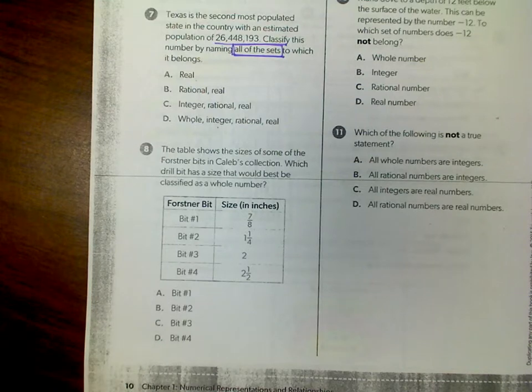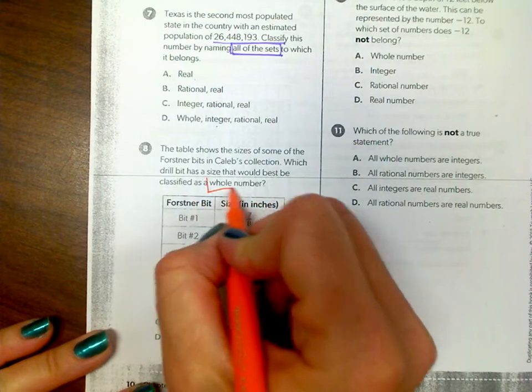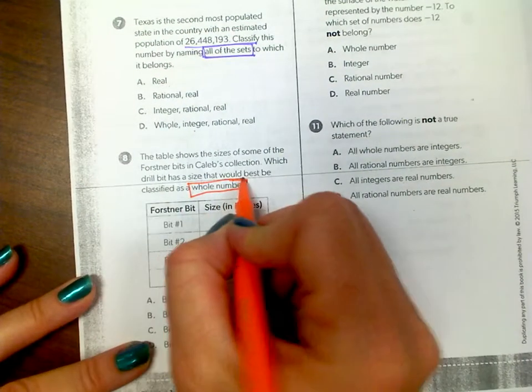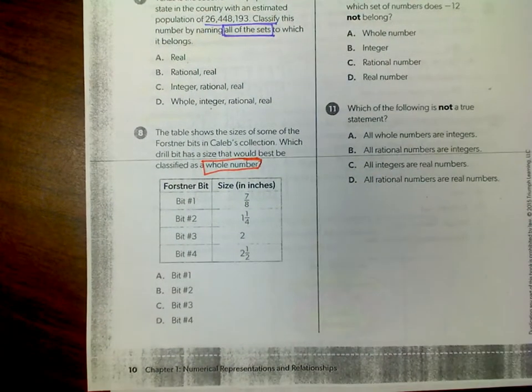The table shows the sizes of some of the Forstner bits in Caleb's collection. Which drill bit has a size that would best be classified as a whole number? So I'm looking for something that can be classified best as a whole number. 7/8, 1 1/4, 2, or 2 1/2. And we want to pick the one that can only go into the whole number.